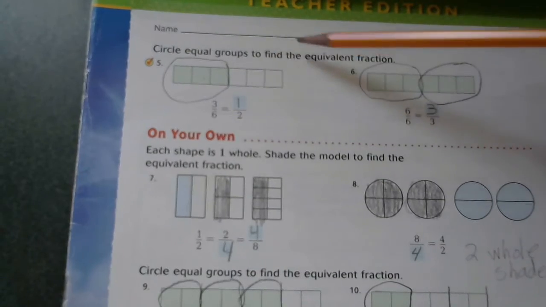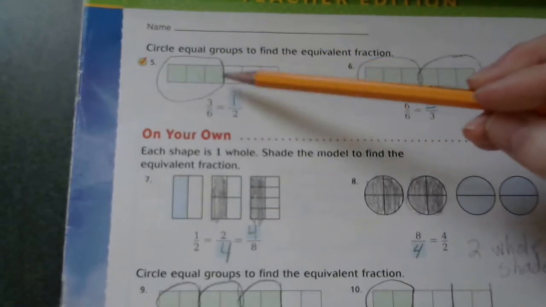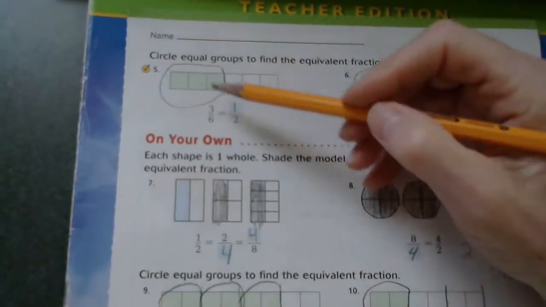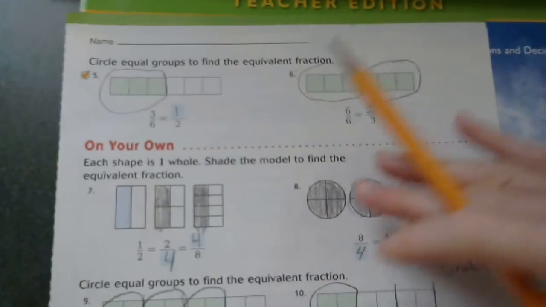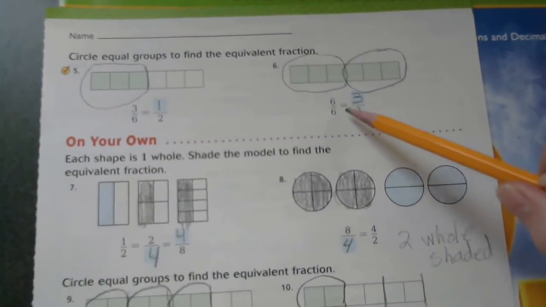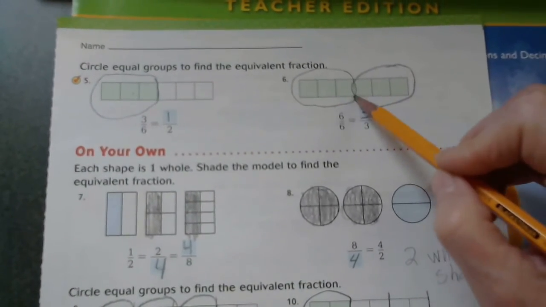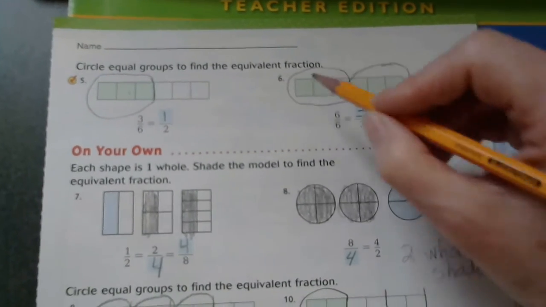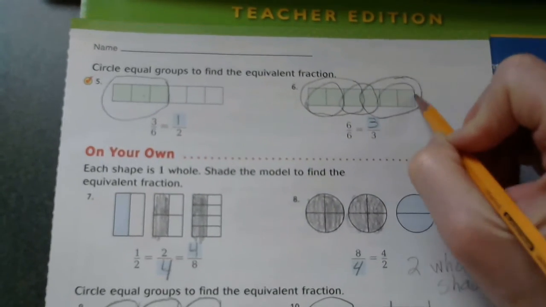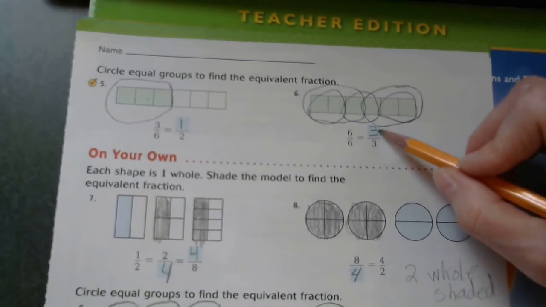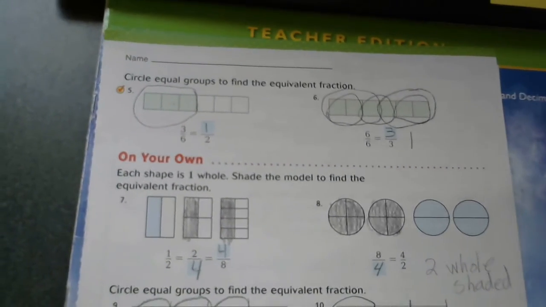Circle equal groups to find the equivalent fraction. Now in the first picture, they have circled 3 out of the 6. If I circle 3 out of the 6, I have 2 equal groups, 1 out of 2. And in the second fraction, they have colored 6 out of 6. And if I circle one group of 3 and another group of 3, I have 2 groups of 3, which is 3/3, which is also equal to 1 whole.